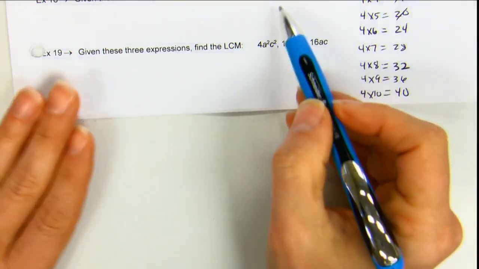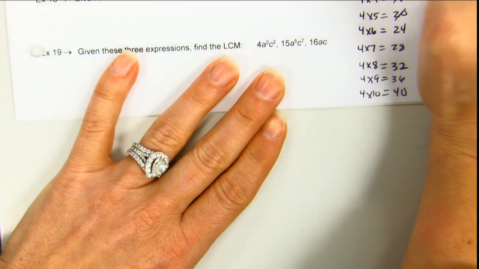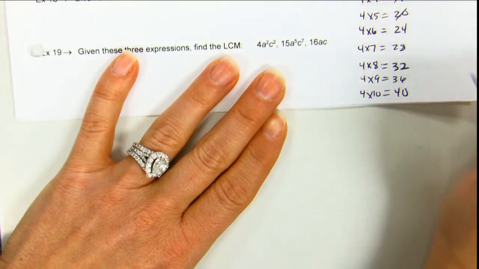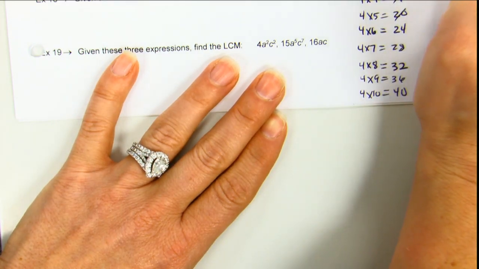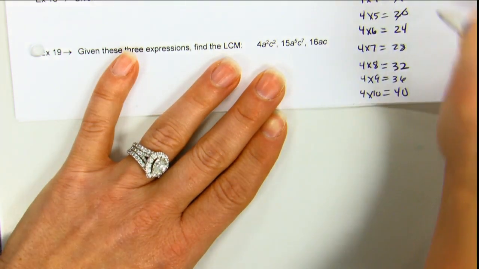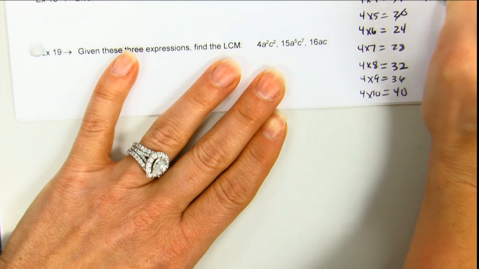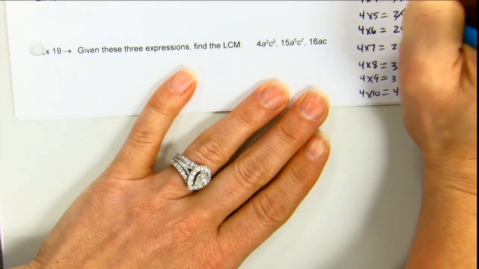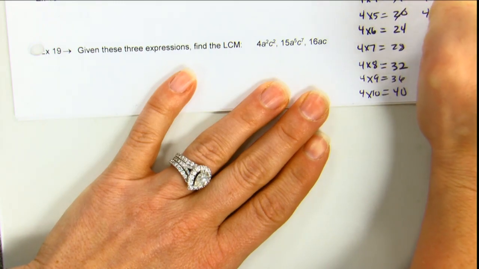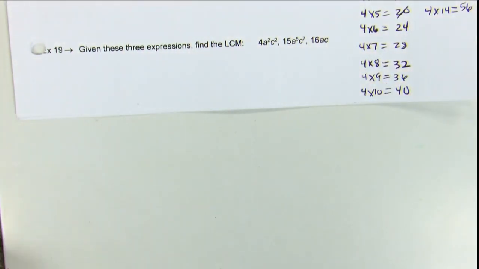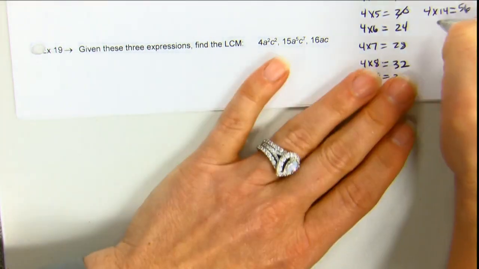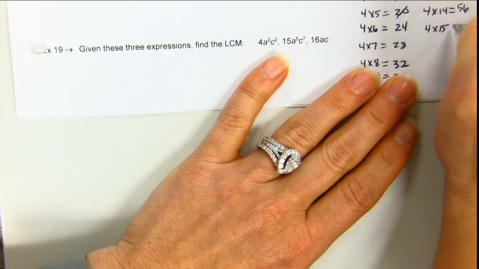That's not going to work because 6 can't go into it. 4 times 11 is 44. 4 times 12 is 48. 4 times 13 is 52. Not going to work. 4 times 14 is 56. Not going to work. 4 times 15 is 60. And we finally found the number.